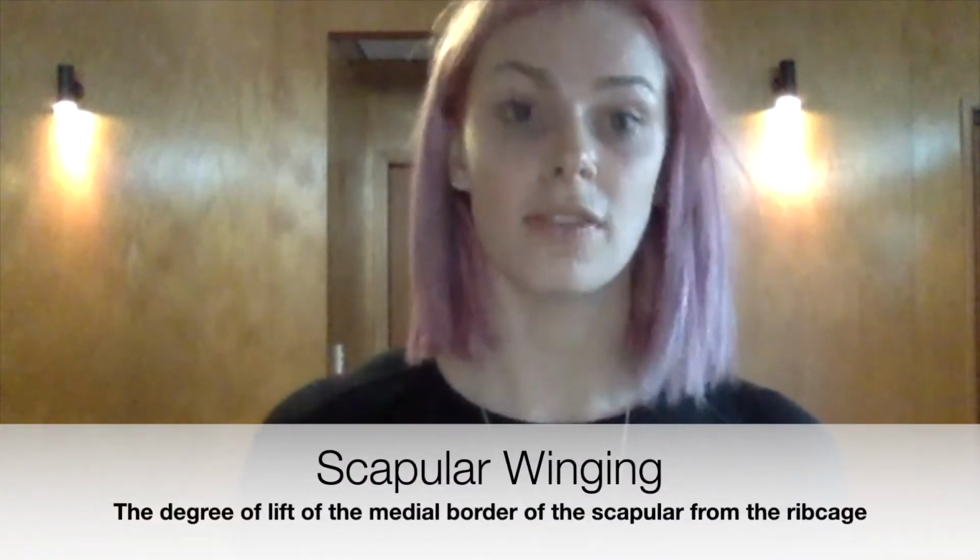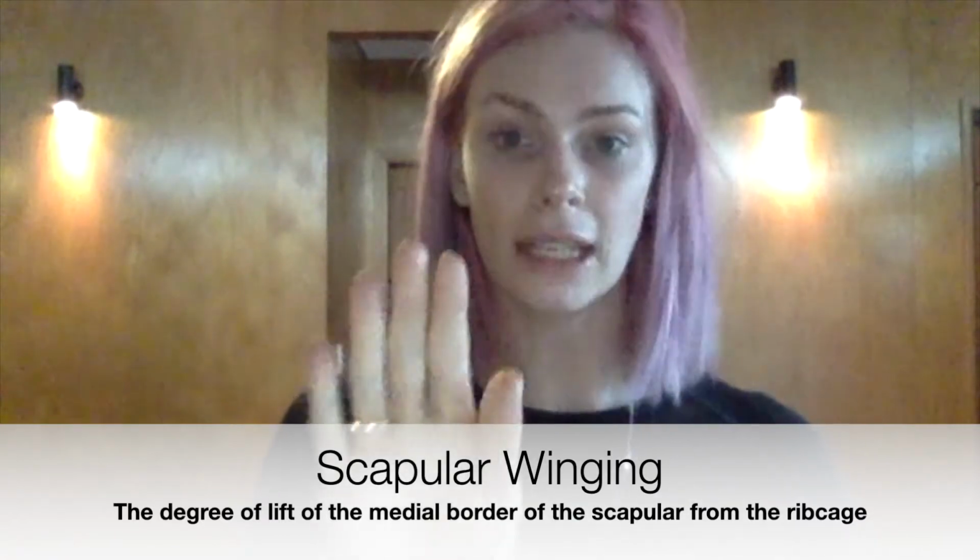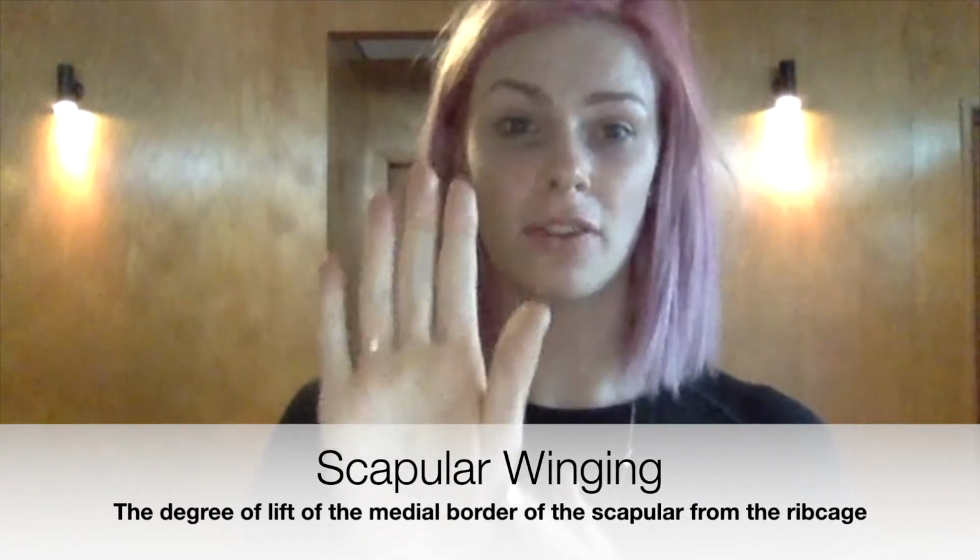Interestingly, in the research, it's actually noted as internal rotation. So, scapular winging, or internal rotation of the scapula, is the degree of lift of the medial border of the scapula from the rib cage. This was stated by Hung in 2015. When people talk about winging, they often confuse it with the term scapular dyskinesis, so we'll define that too.